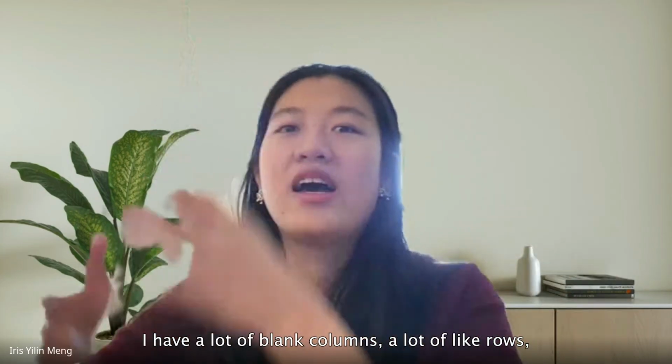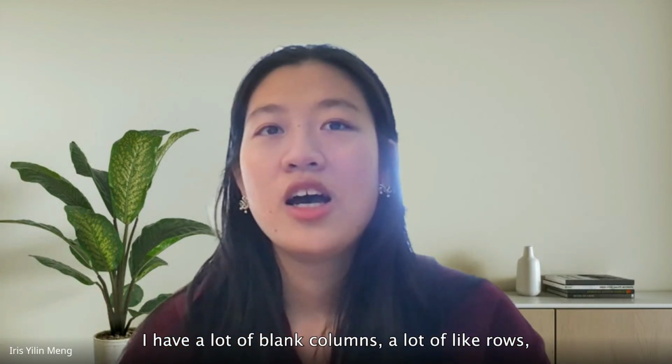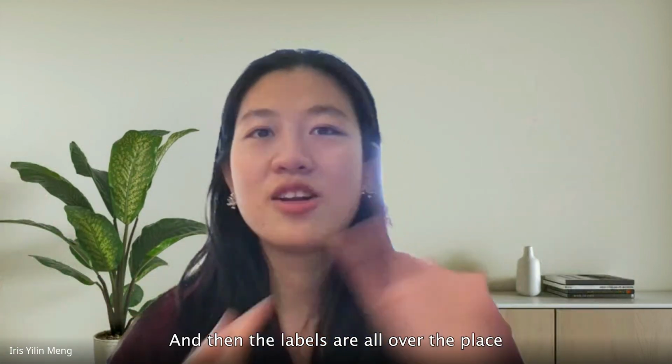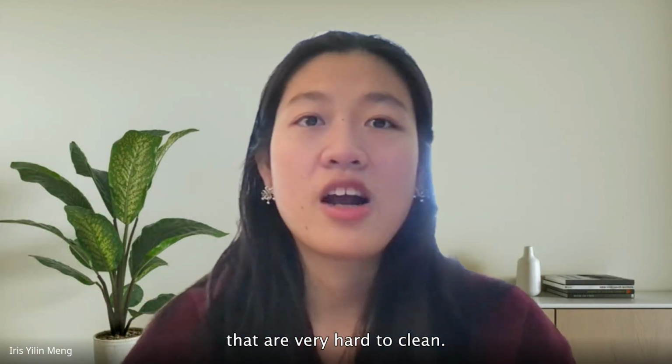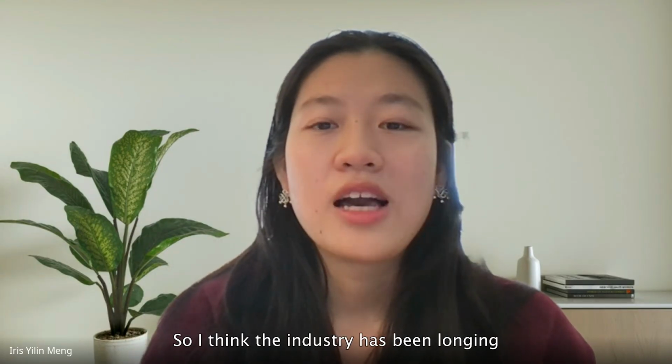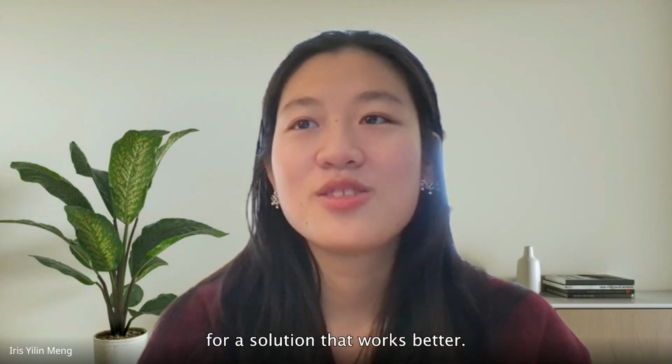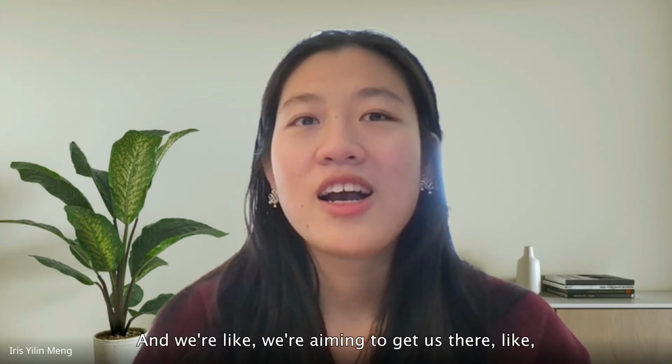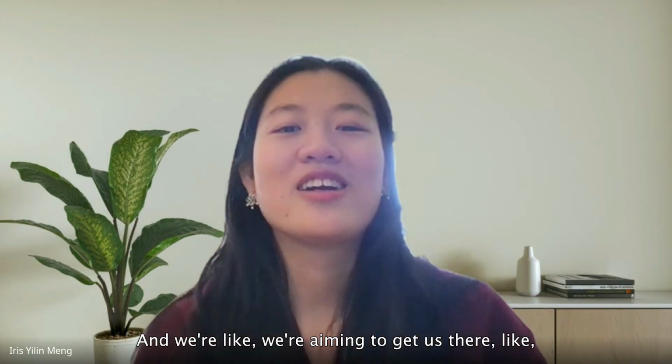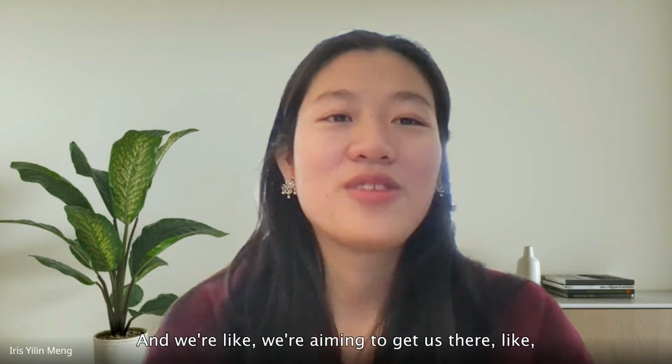I have a lot of blank columns, a lot of blank rows. Things are merged, and the labels are all over the place and very hard to clean. So I think the industry has been longing for a solution that works better, and we're aiming to get us there soon.